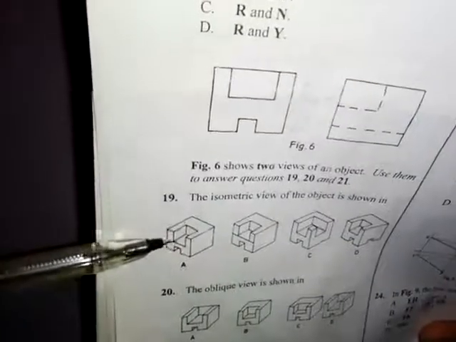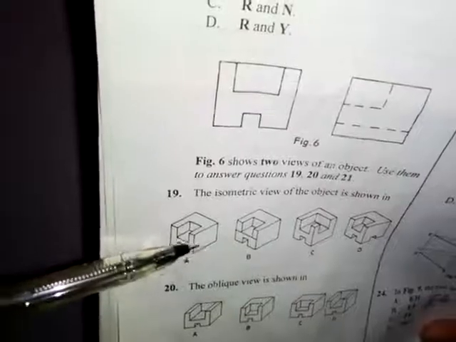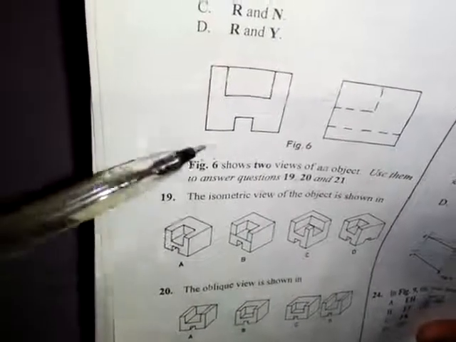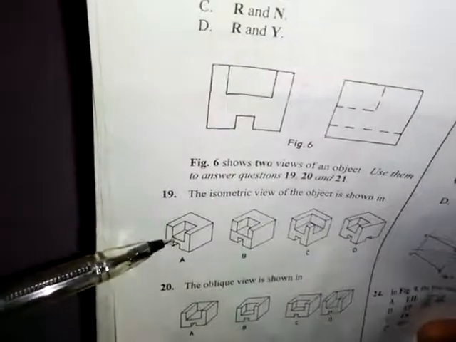But if I'm looking in this direction, I will see the whole of this, and it is shown here. I will see this shape like this, and I will see this line. It is shown here, and I will see this shape here. So the answer is option A. Take note of that.